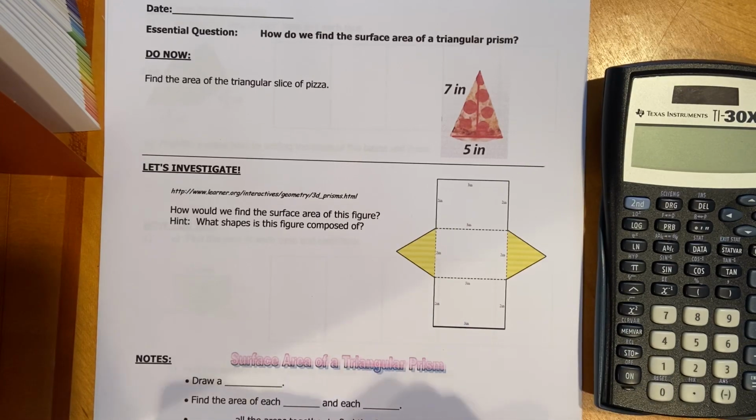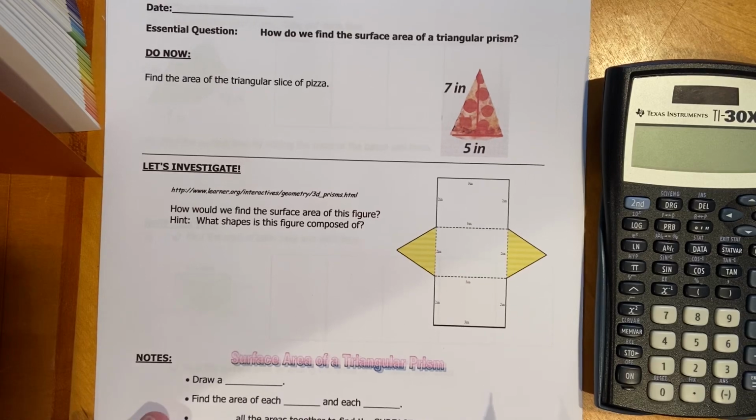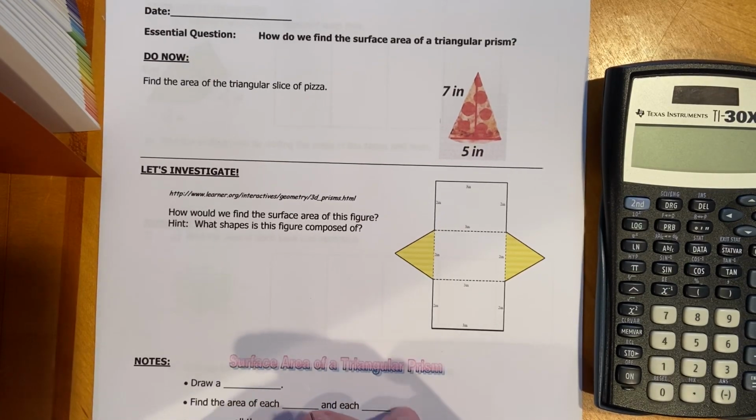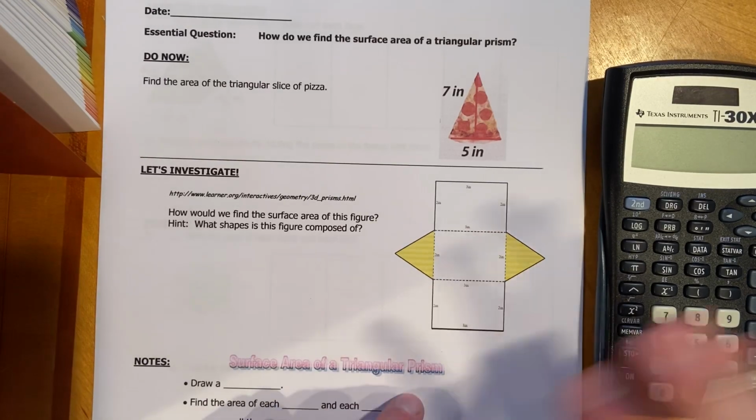If you would like to pause the video to give the do now a try, now would be the time to do so. All right, the do now. Find the area of the triangular slice of pizza.